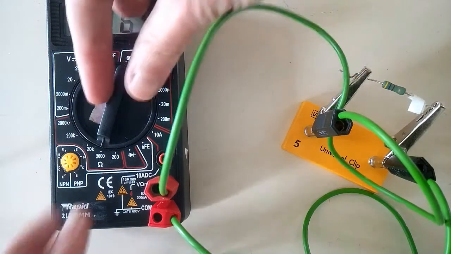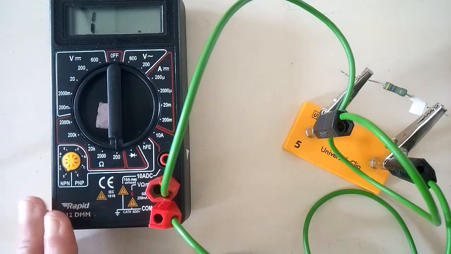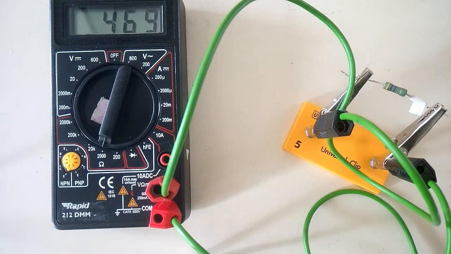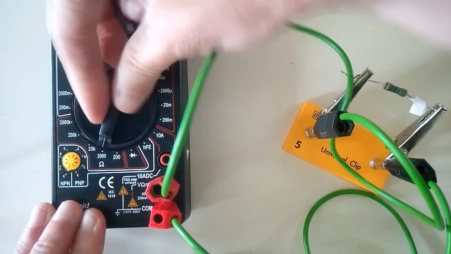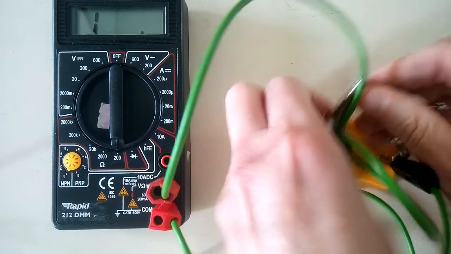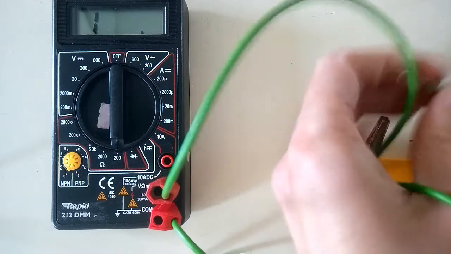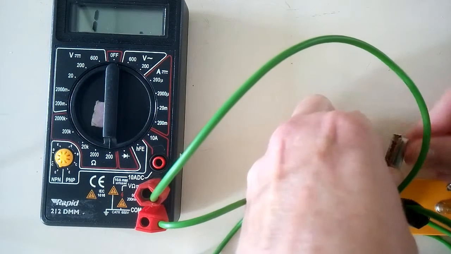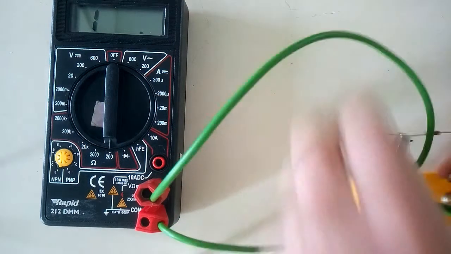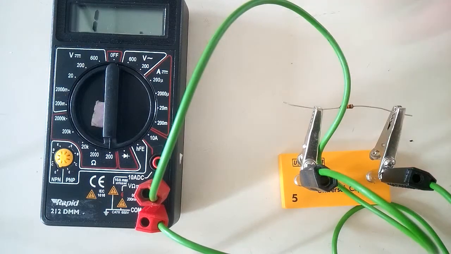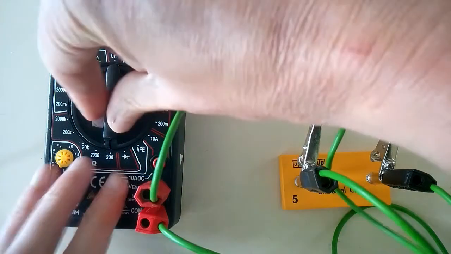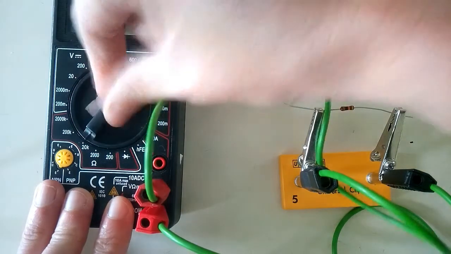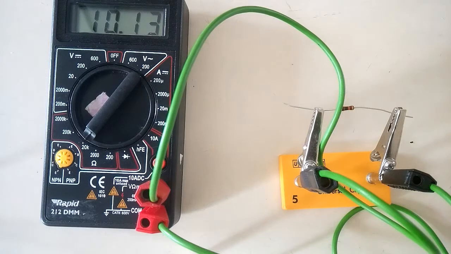So remember, if you ever get a reading of 1, what that means is you need to turn up the setting to a bigger setting, and then we hopefully will get a reading. Okay, so I've got another resistor here. I'll just swap it over to the component holder. And my next resistor is saying 1 on 200, so I'm going to turn it up to 2000.